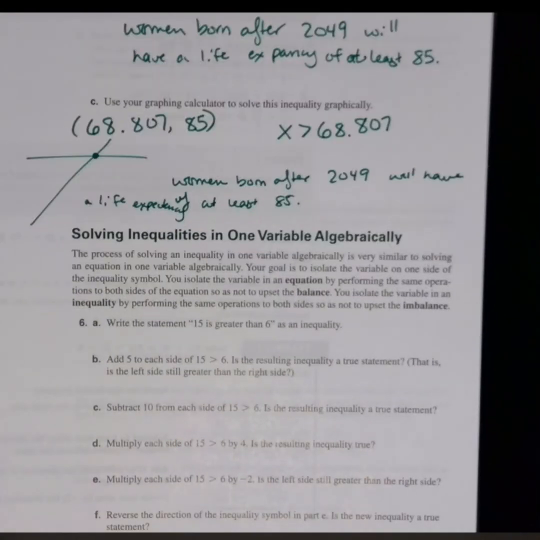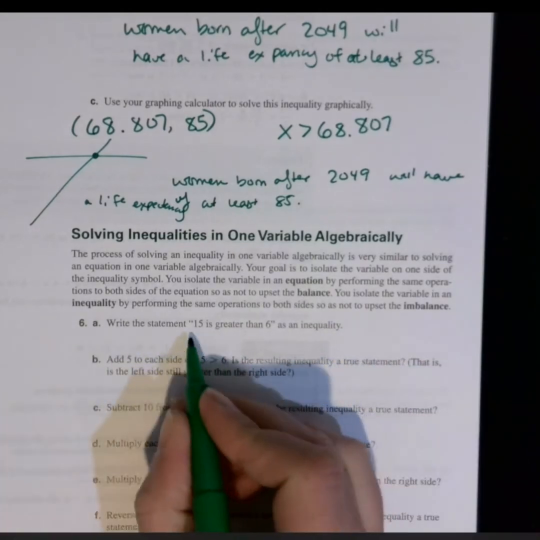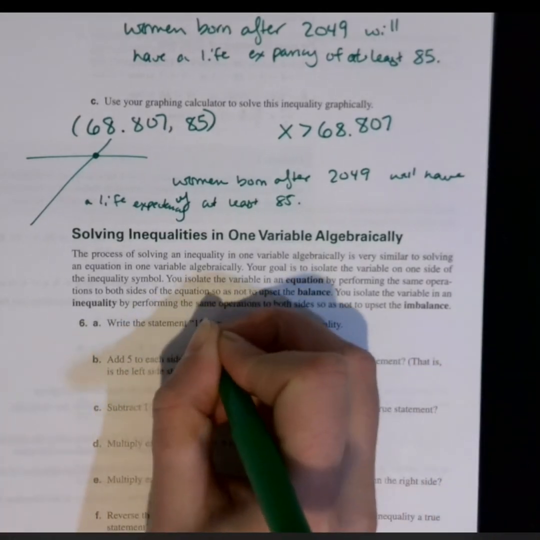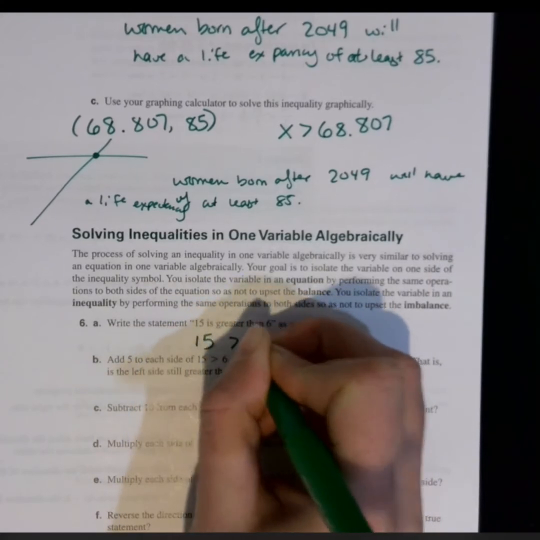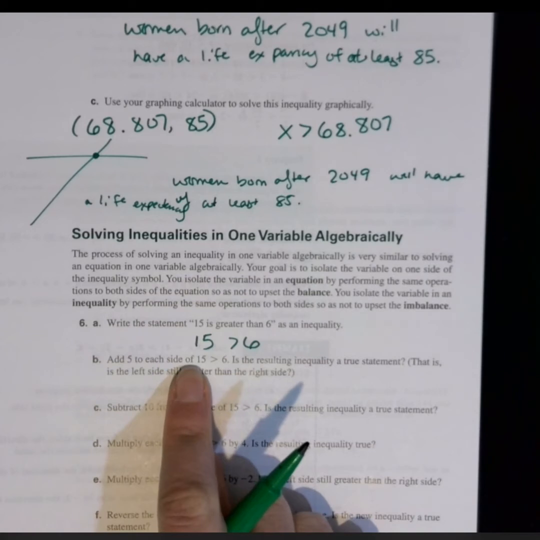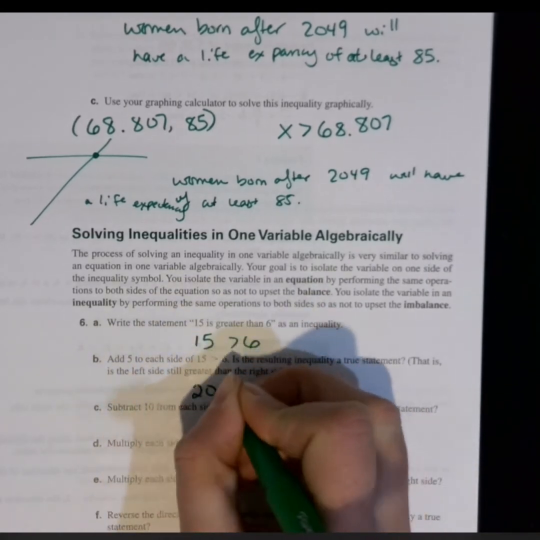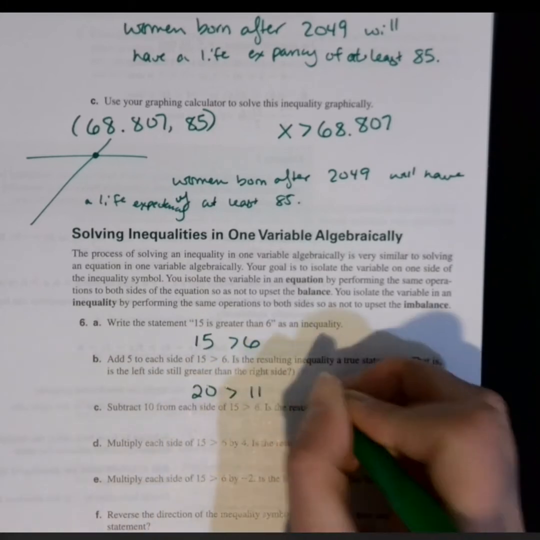Now, the next part on algebraic. We're going to look at operations that can be performed on inequalities. So we're going to start with the statement 15 is greater than 6 as an inequality. So 15 is greater than 6, which is true. We're going to now add 5 to both sides of the inequality. So if I add 5 to both sides, that would be 20 is greater than 11. So that's still true.